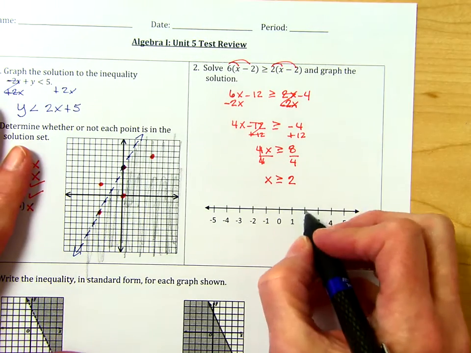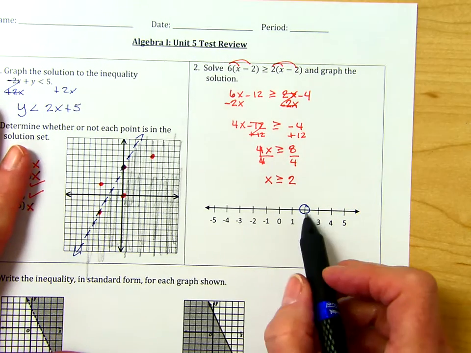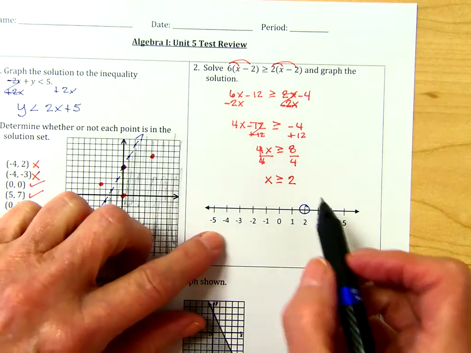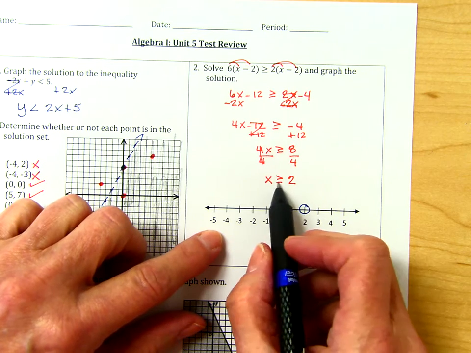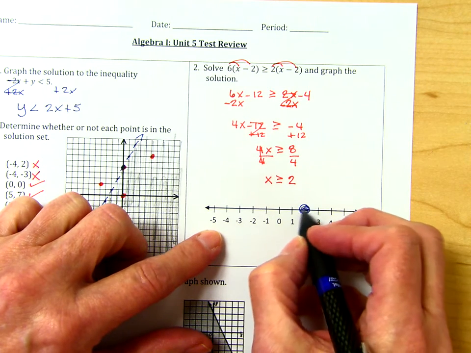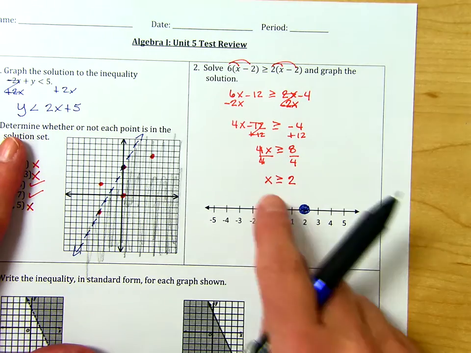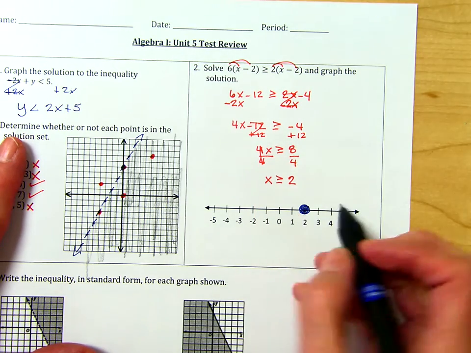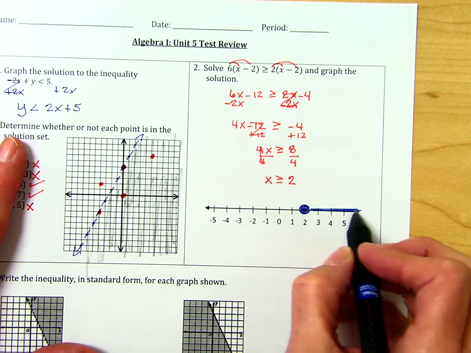So we'll go to the 2 on the number line, put an open circle, and then decide, do I need to color this in? Do I need to close it up? Yes, because of this equal sign. So we close that up, and then I want things that are bigger than 2. So I want things that move this way to the right.